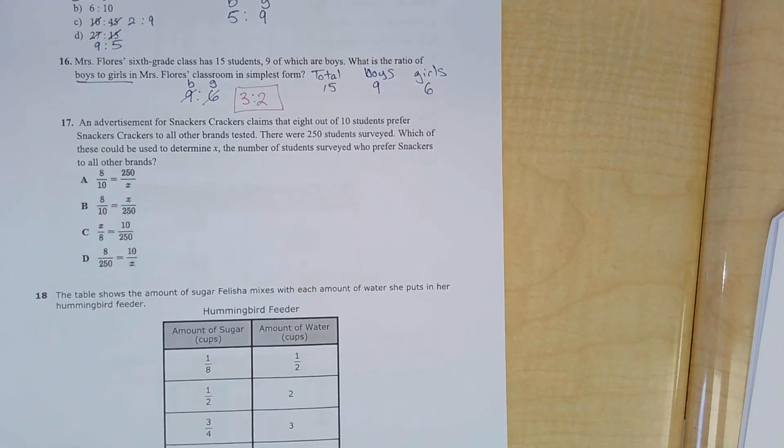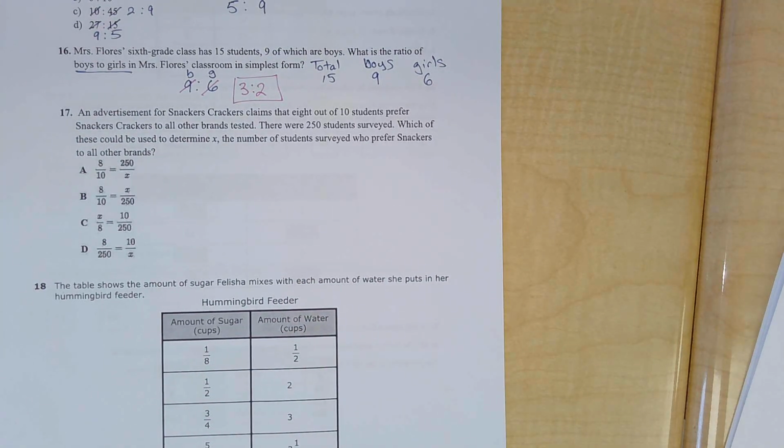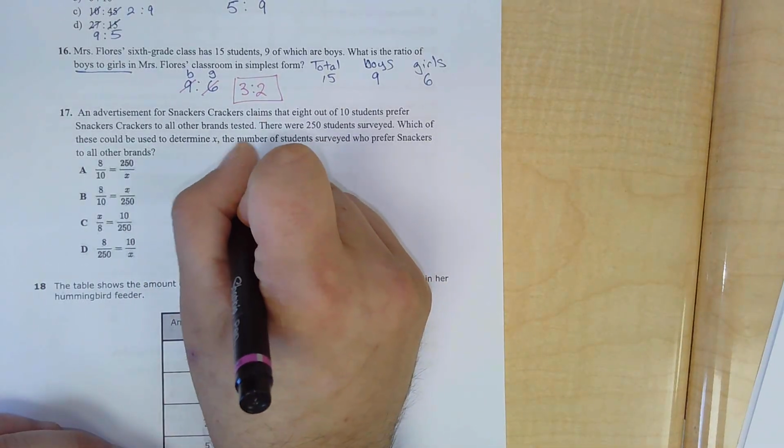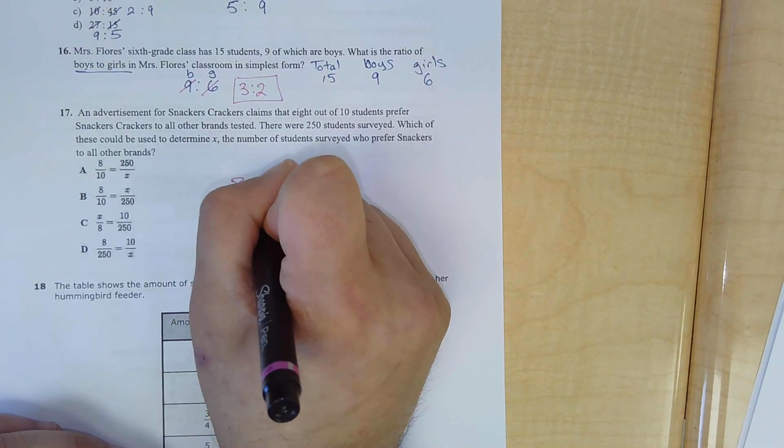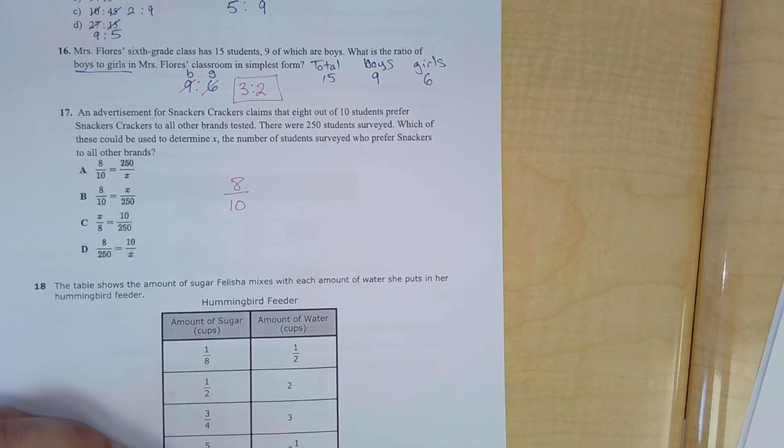All right. For number 17. Okay, let's set this up. An advertisement for Snackers Crackers claims that 8 out of 10 students prefer Snackers Crackers to all other brands tested. So 8 out of 10 students prefer Snackers Crackers.